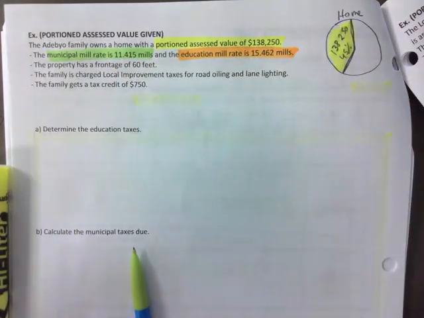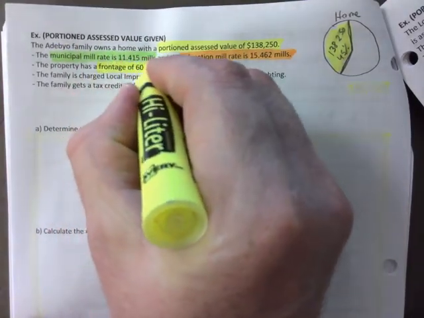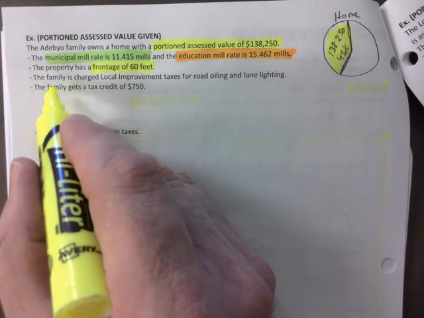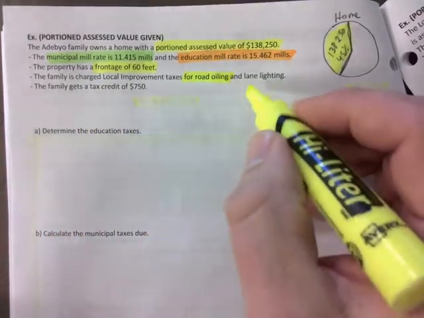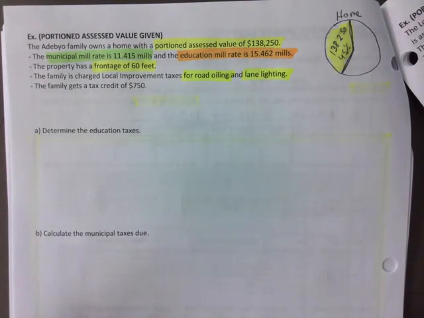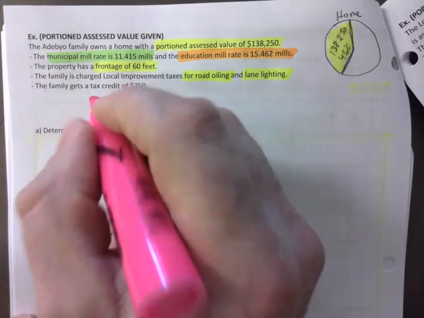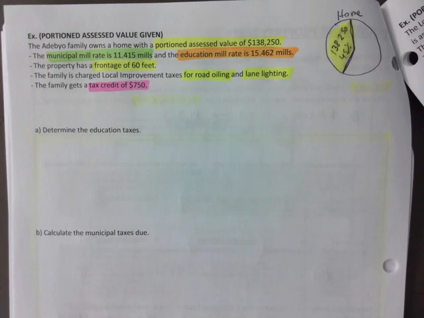The property has a frontage of 60 feet, so it's 60 feet wide. Most houses have 50 to 60 feet of width, some are less. There are 40 or 30-foot properties. The family is charged local improvement taxes for road oiling and lane lighting. And then the family gets a tax credit of $750. You always do the credit at the very end, please. Don't do it right away.